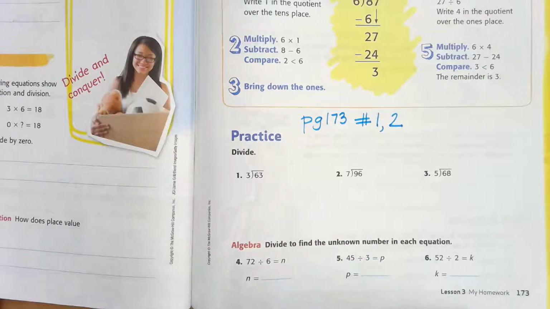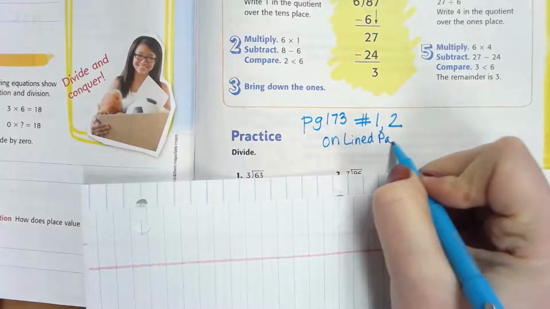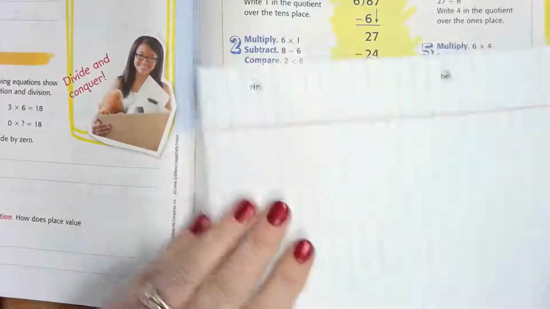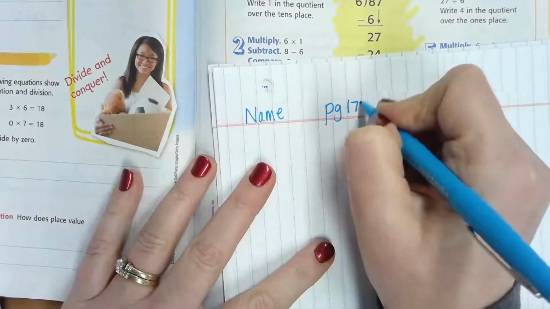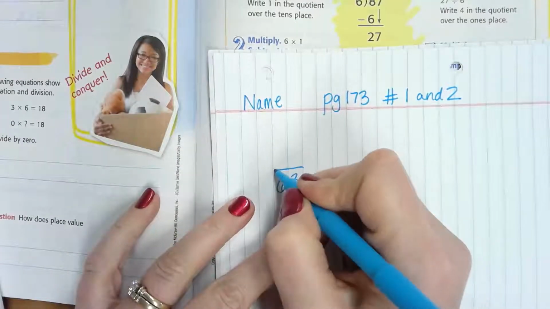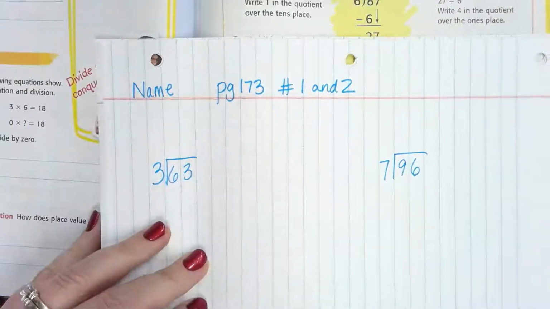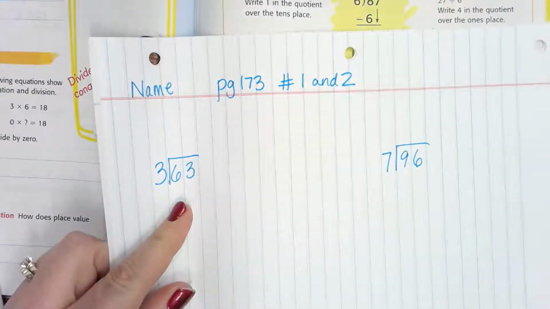Okay, do it on lined paper. Now on lined paper I want you to do this. So take a blank sheet of lined paper. Okay, write your name at the top. Write page 173, numbers 1 and 2. And I want you to take those problems. The first one is 63 divided by 3. Then the other half of your paper, you're going to write the next one, 96 divided by 7. Remember, 1 digit per line. Okay, do it on the lined paper, show your work, double check with multiplication, and then turn it in.